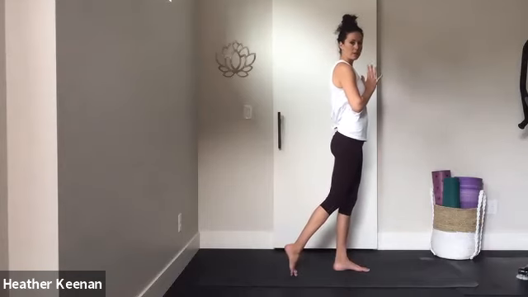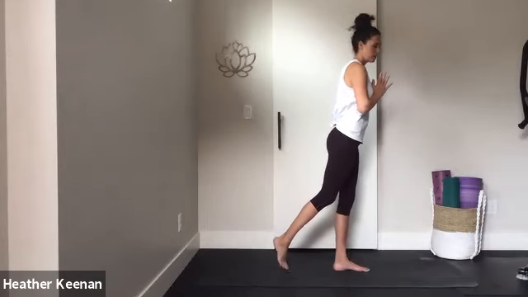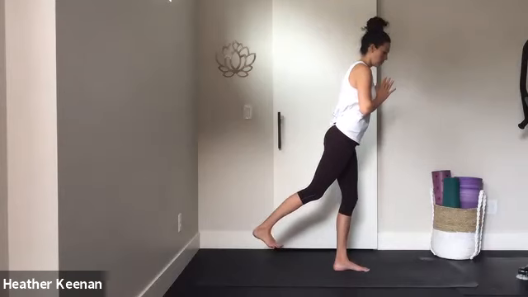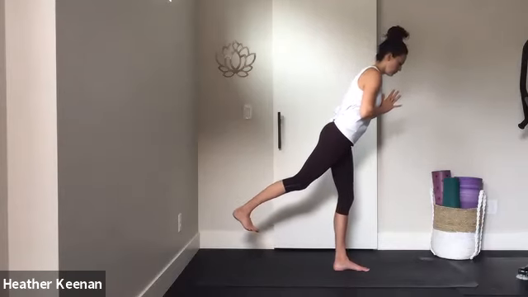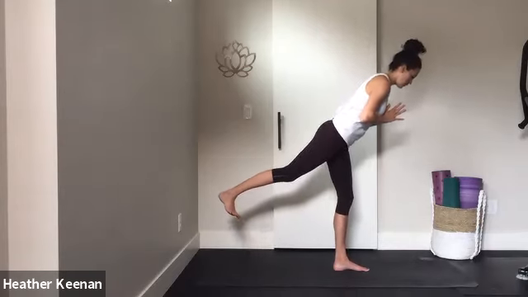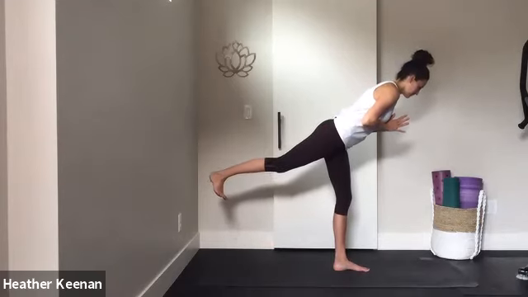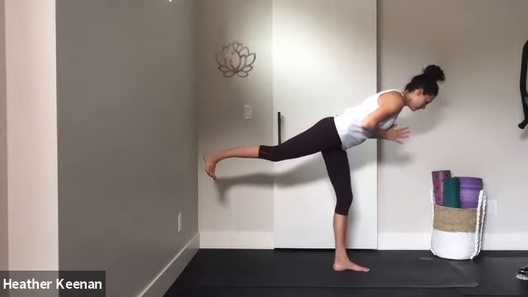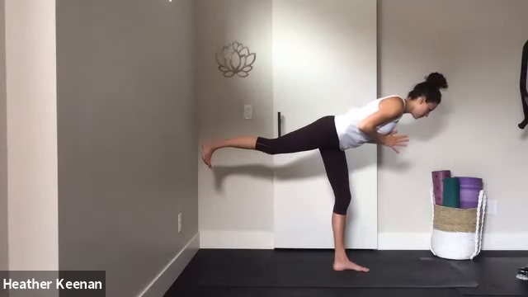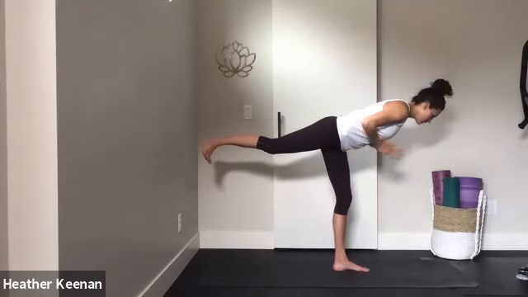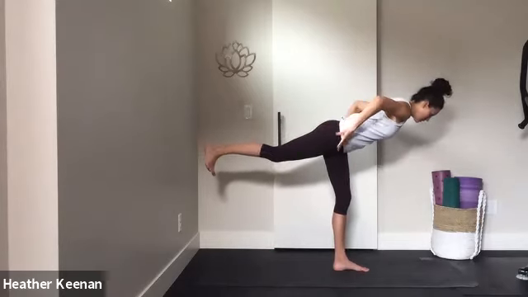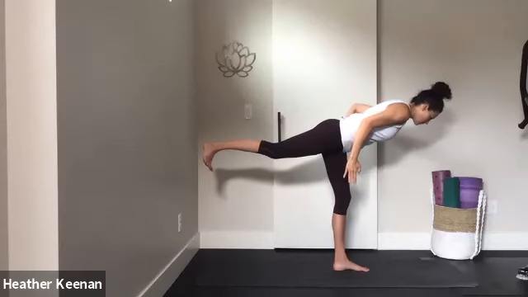But just a few more breaths here. Challenging that balance. So moving through, finding a pause whenever you feel ready. If you are hinging forward all the way, then try to even out those hips. So maybe you drop the right hip down towards the floor a little bit as you lift up through the left.